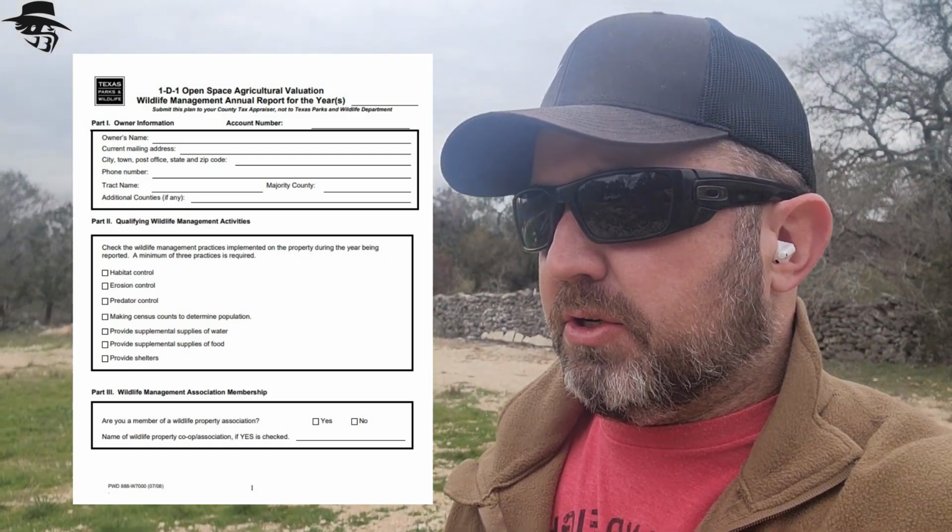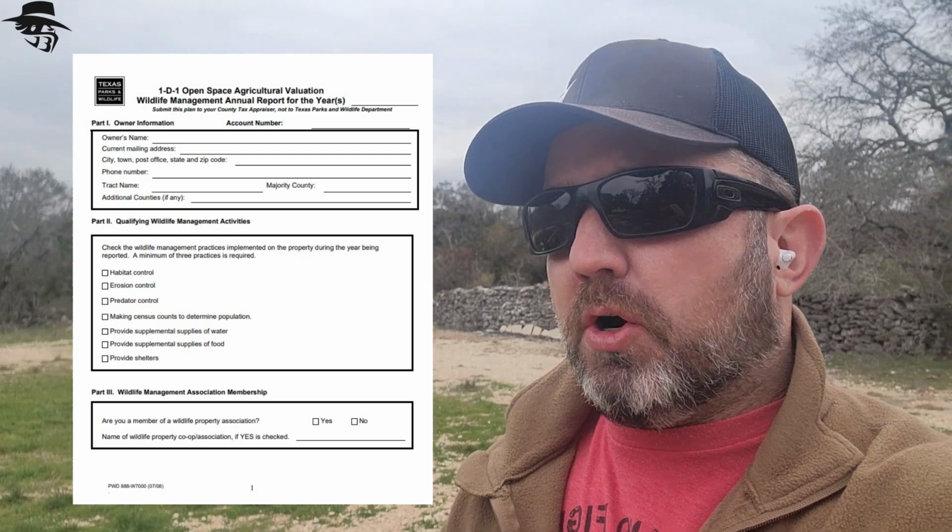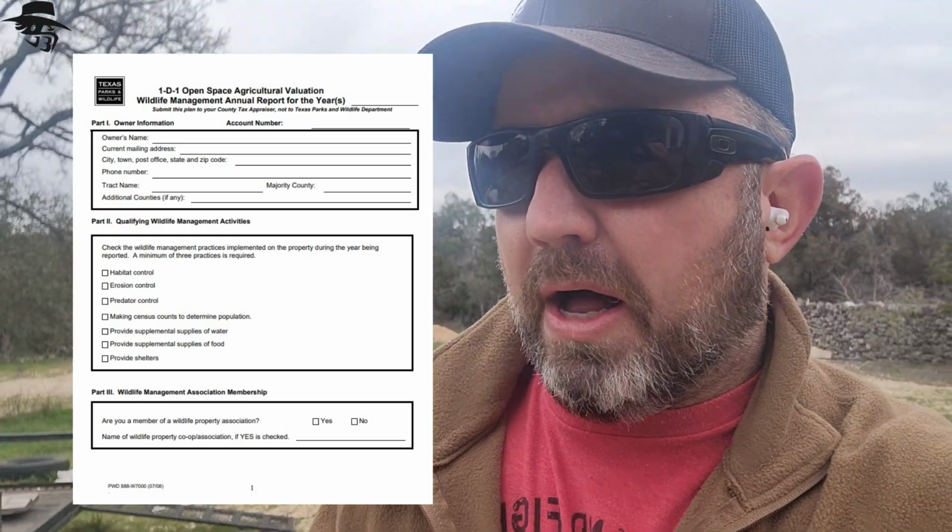Now, the other requirement related to wildlife management is that you have to turn in an annual report once a year. Unlike ag exemption, where you just go ahead and do the application, they approve it, and then you're ready to go, on wildlife management you have to turn in a report once a year to give an update on that wildlife plan. Some counties require you just to fill out the form and turn it in.